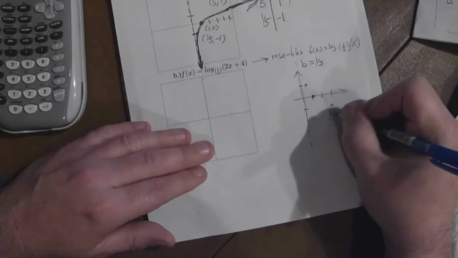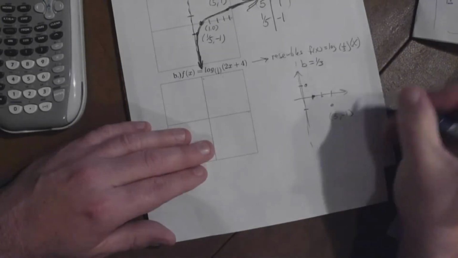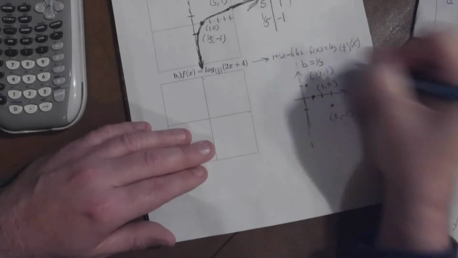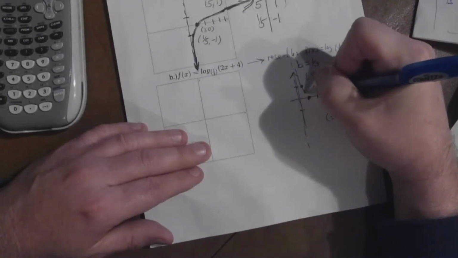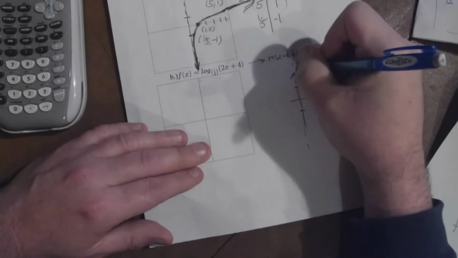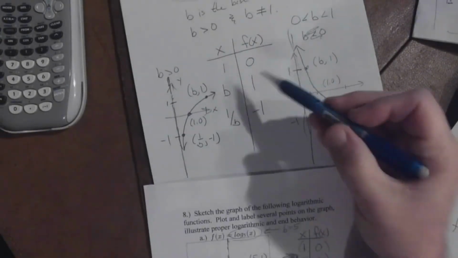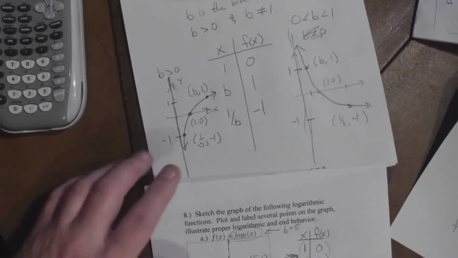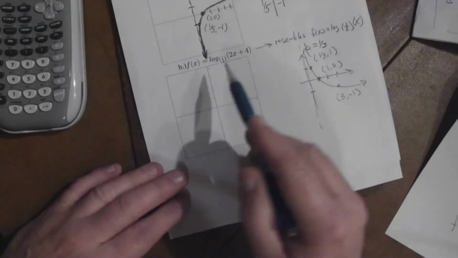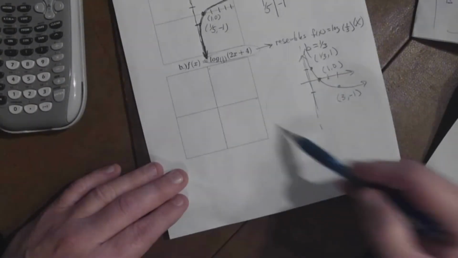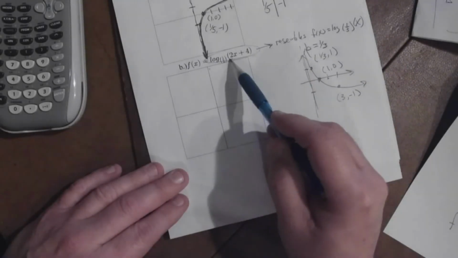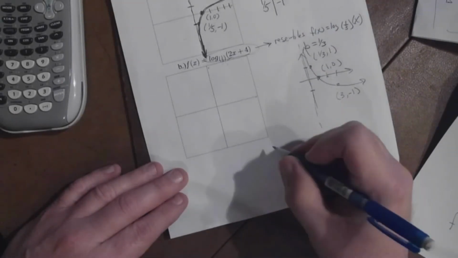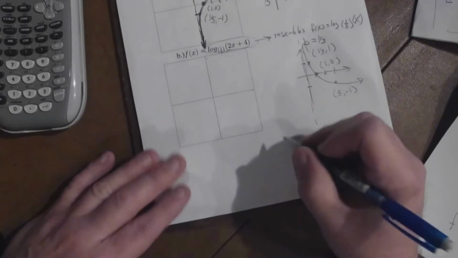What are those 3 points? This is (3, -1). This is (1, 0). This is (1/3, 1). All right? It's those 3 values that we're guaranteed to have in this graph, right? (1, 0), (b, 1), and (1/b, -1) in value. All right? Well, the graph of this looks a lot like this graph, except we have a few transformations.